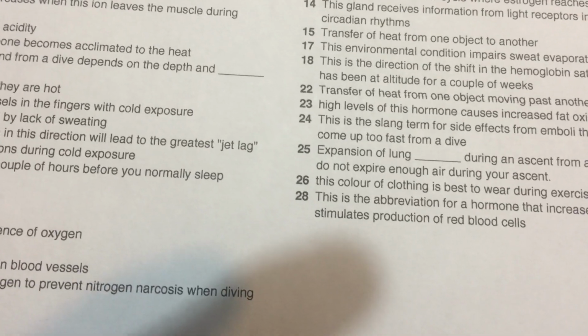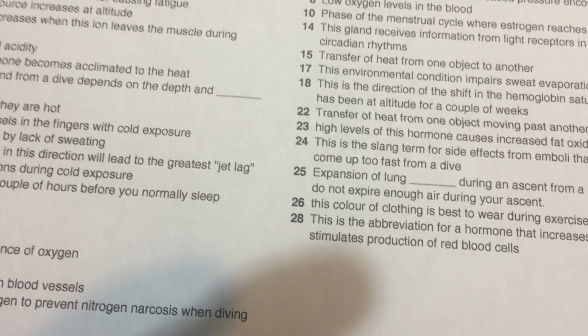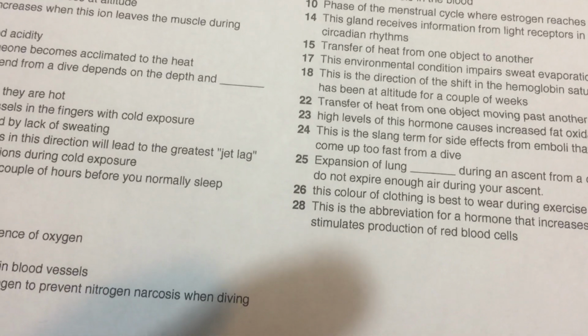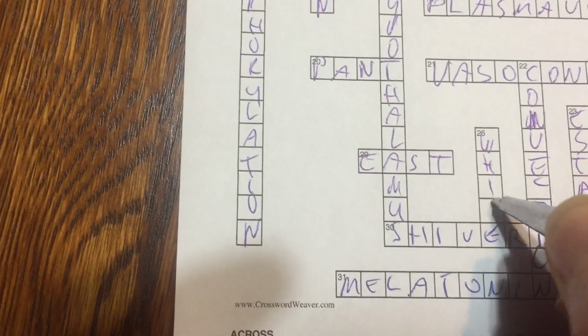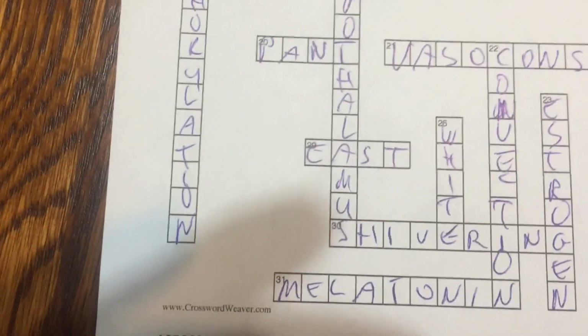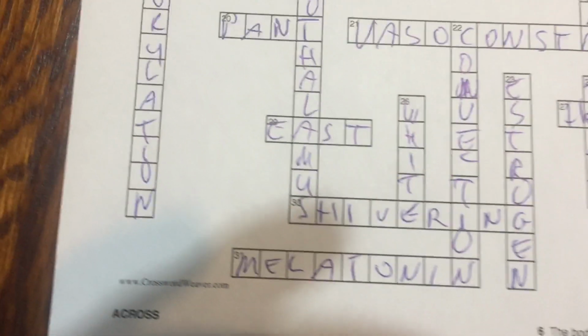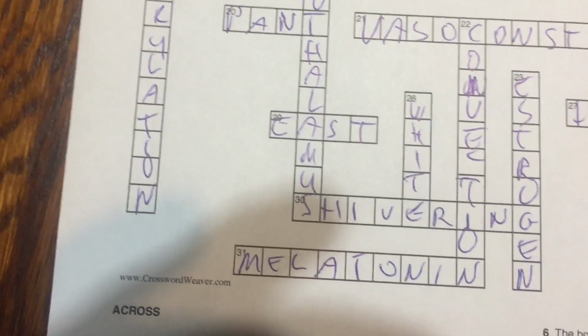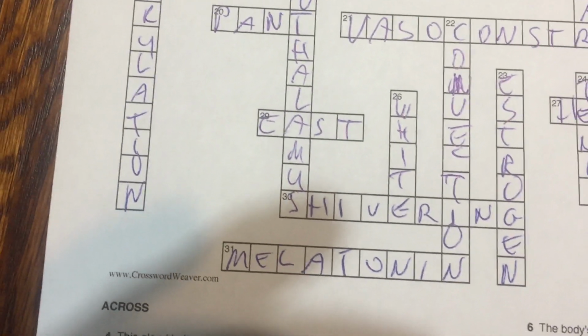26 down, this color of clothing is best to wear during exercise in the heat. The correct answer here is white. So a light colored clothing will reflect the heat. Dark colored clothes tend to absorb the heat and make you hotter.